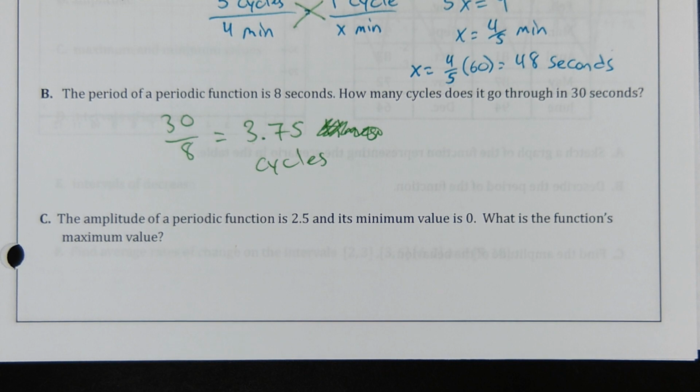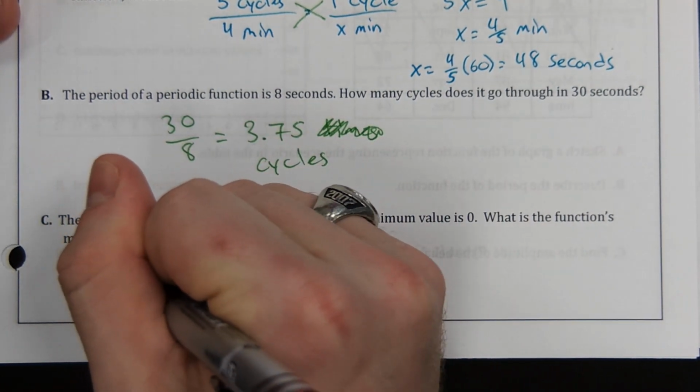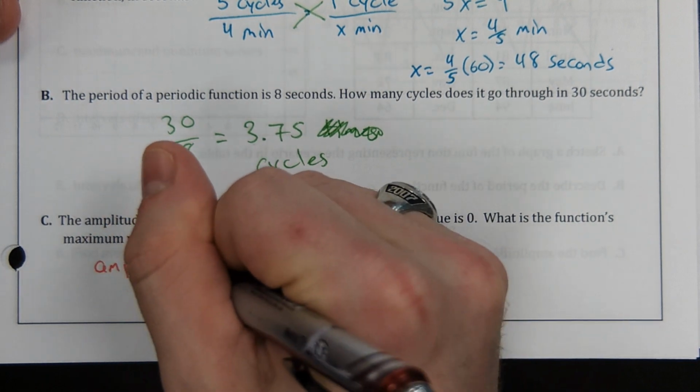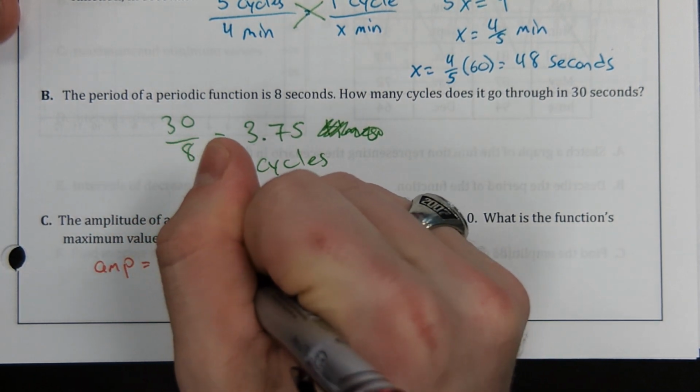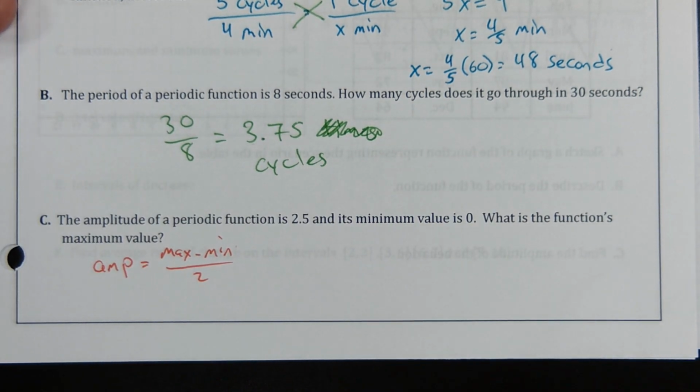And the last one, we're going to use our equation for amplitude. The amplitude of a periodic function is 2.5. The minimum is 0. What is the maximum? He says it's 5, but here's the formula for that in case you're not common sensing your way. Max minus minimum over 2. And we figure out what we know, fill it out.